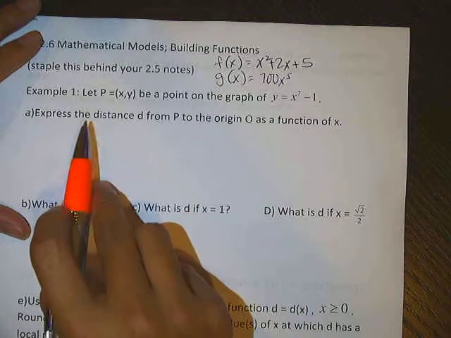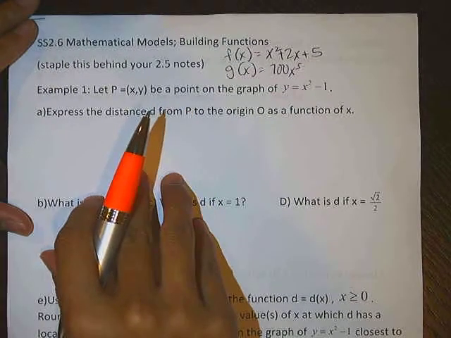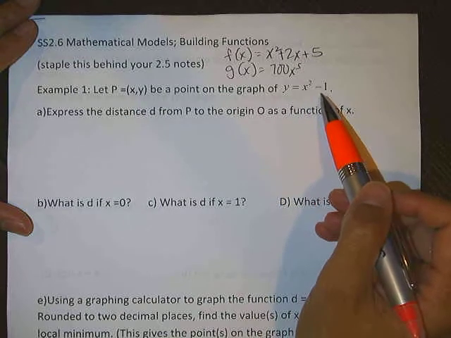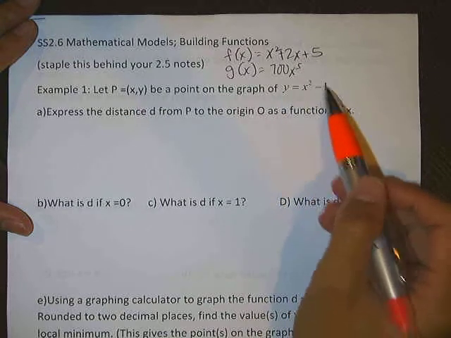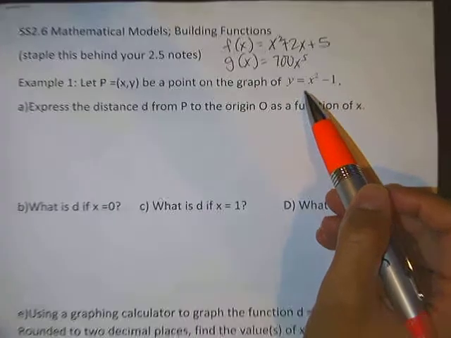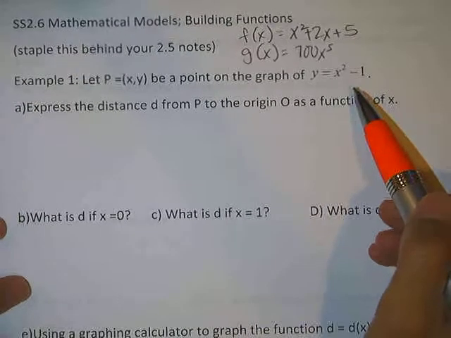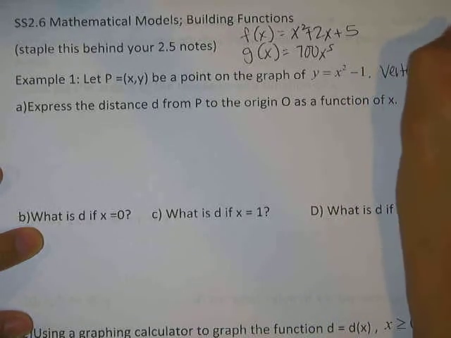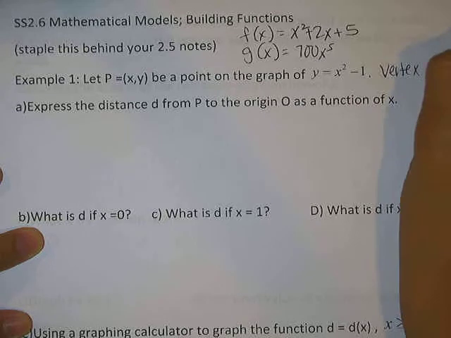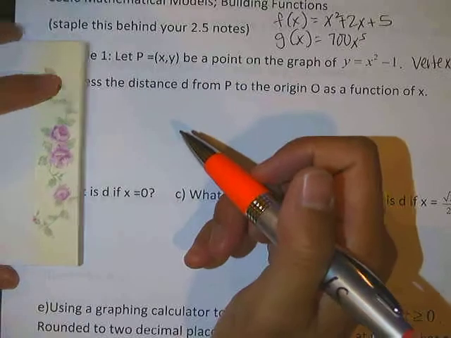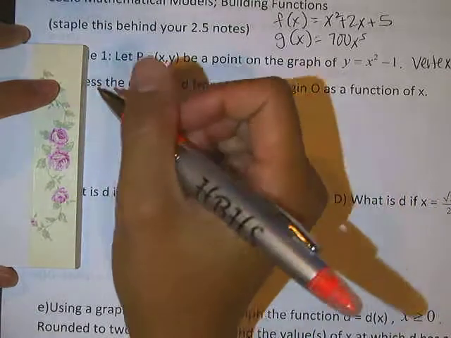So anytime that you are given a problem, the first thing you might want to do is to do a little sketch of this particular function right here. Now this is a parabola. Let me zoom in really quickly. This is a parabola with the vertex at 0, negative 1. So the first thing I'm going to do is sketch this out using a straight edge here.